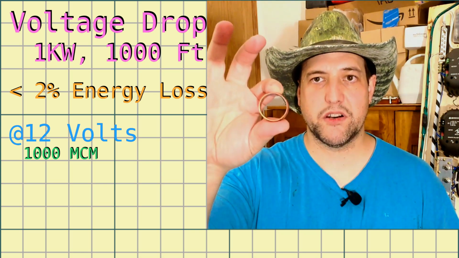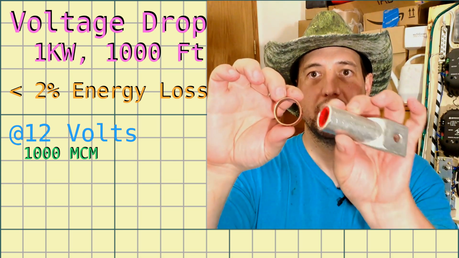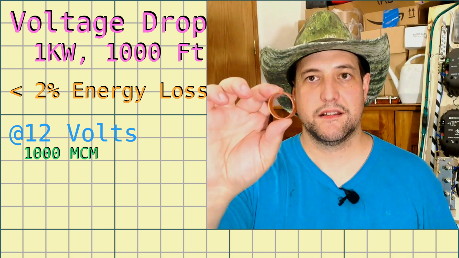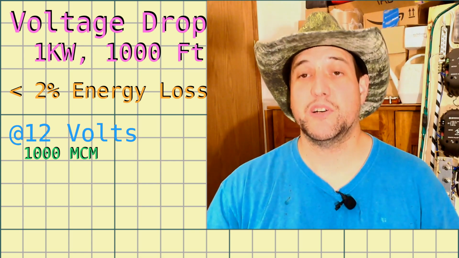I don't even have 1,000 MCM cable, okay? It's 1 1/4 inches in diameter across. I got a PEX ring here that's that big across. The lugs for it, I mean, this would fit in here. The lugs for this kind of cable are like the size of the palm of my hand. They're huge, huge lugs. All right? But not only is it 1,000 MCM cable. No, we need 7 of the things.